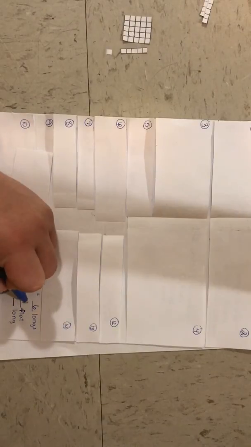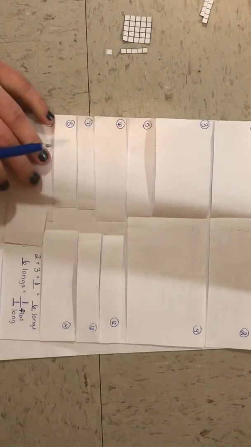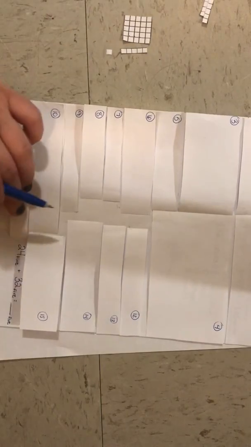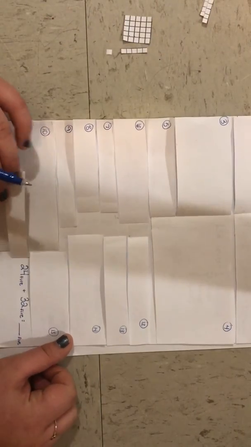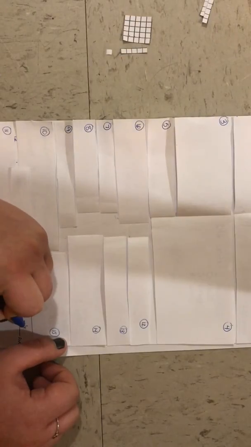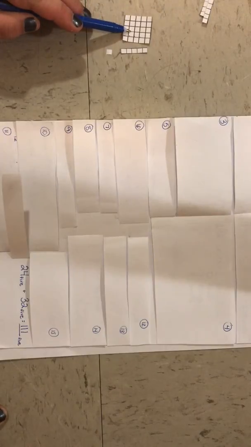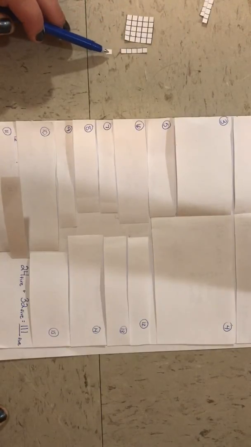Well, 6 longs is greater than 5, so we know that 5 of those longs will be turned into a flat. So we have 1 flat and 1 long. Now we have determined that 2, 4 base 5 plus 3, 2 base 5 equals 1, 1, 1 base 5, because we have 1 flat, 1 long, and 1 unit.